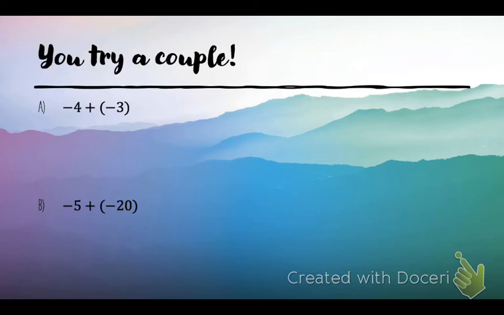All right. So pause the video, try these two, and then check your answers. All right, so you should have tried these problems on your own, and you should be checking your answers. So we already had this. Negative 4 plus negative 3 is negative 7. Negative 5 plus negative 20 is negative 25. Okay, adding with the same sign is probably the easiest way to do integers.